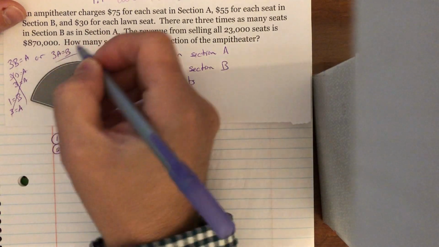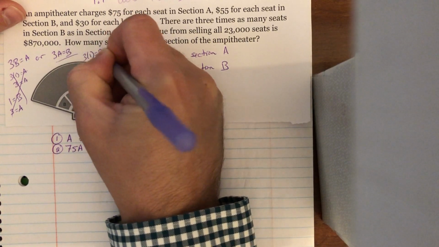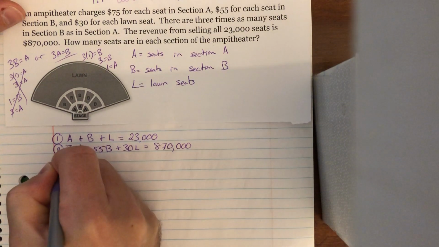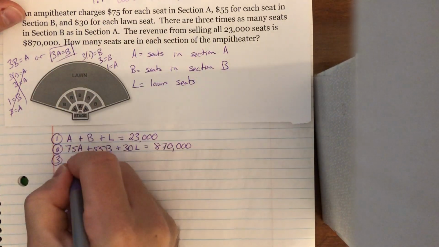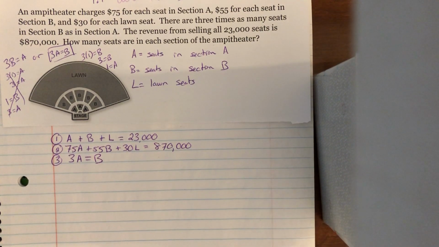We're looking for this one here: if there's 3 seats in section B, there's 1 seat in section A. So our third equation is 3A equals B.